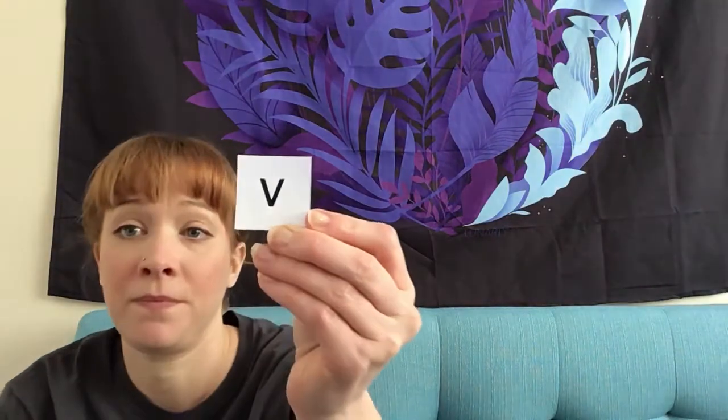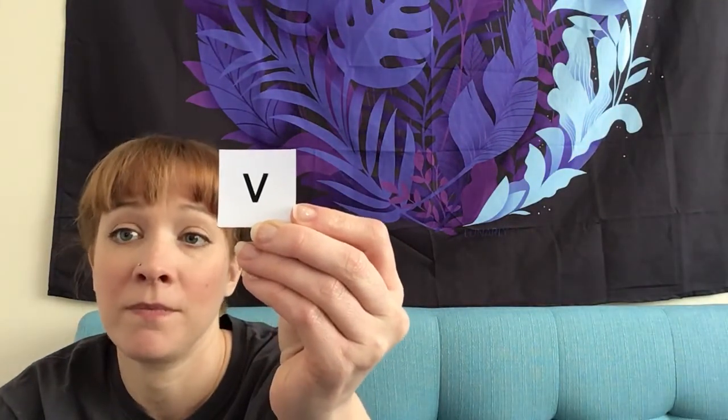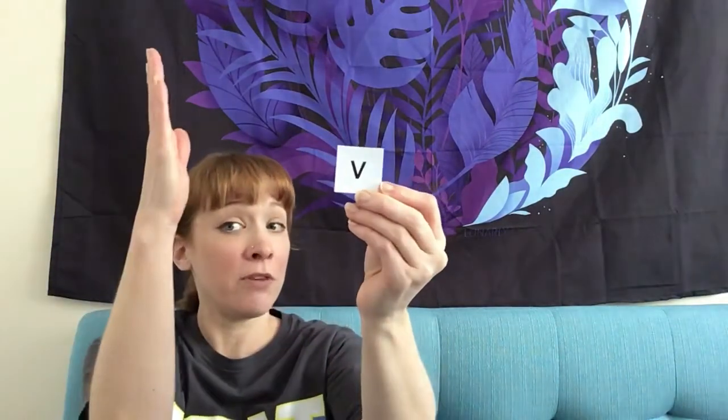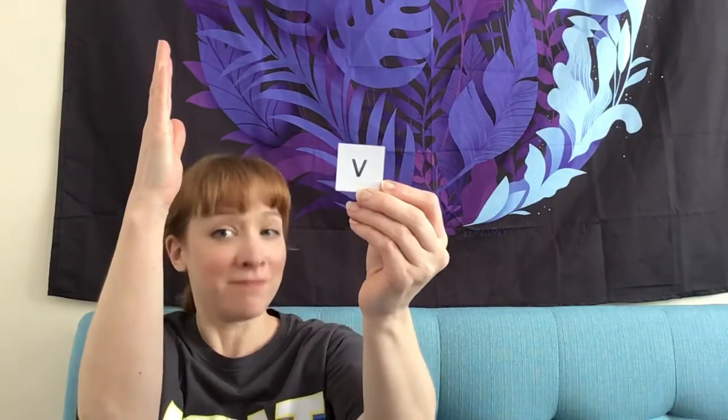What about the letter V? Right. It has one line of symmetry. Is it horizontal or vertical? Yes, vertically, right? We can cut it right in half.